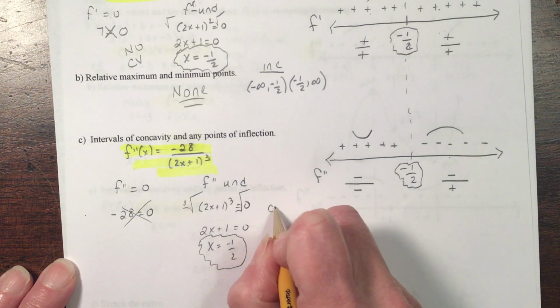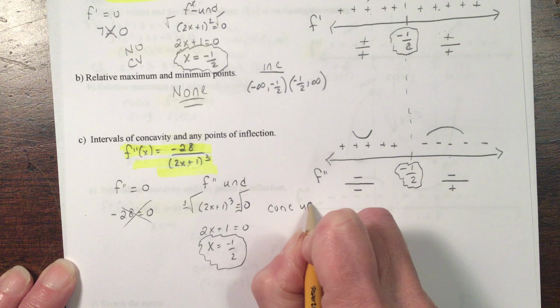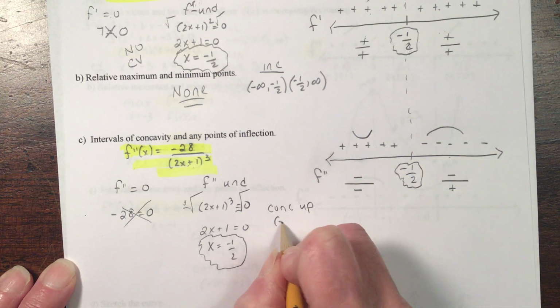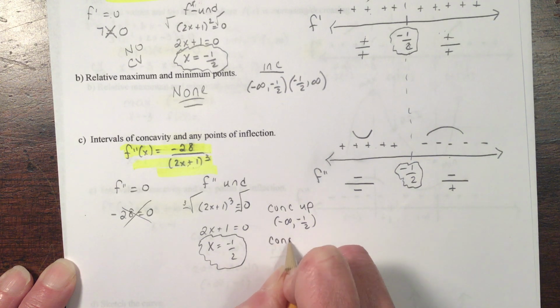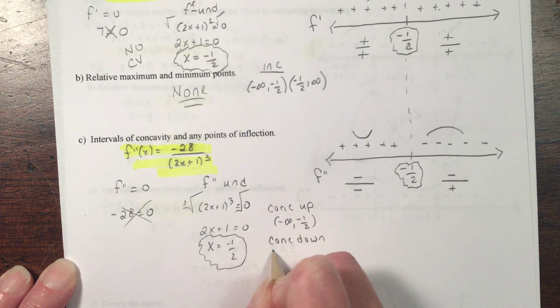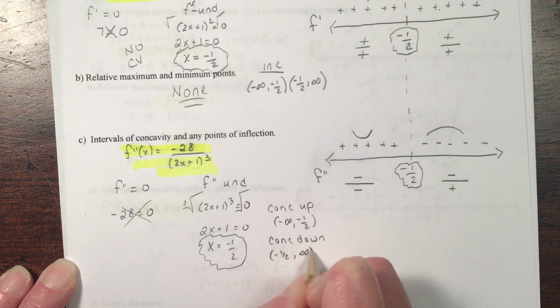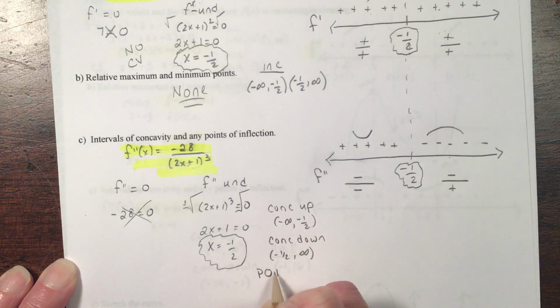If I go back down here, my graph is concave up from -infinity to -1/2, concave down from -1/2 to infinity. And will there be a point of inflection on this curve?